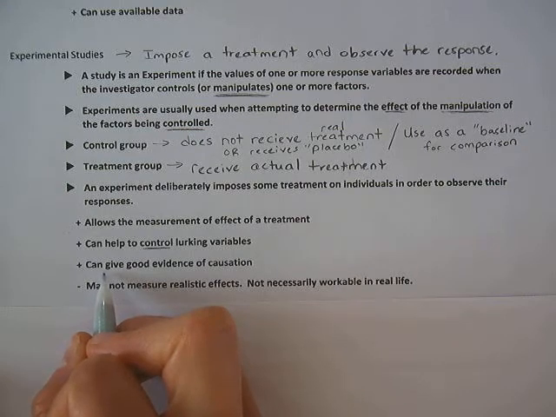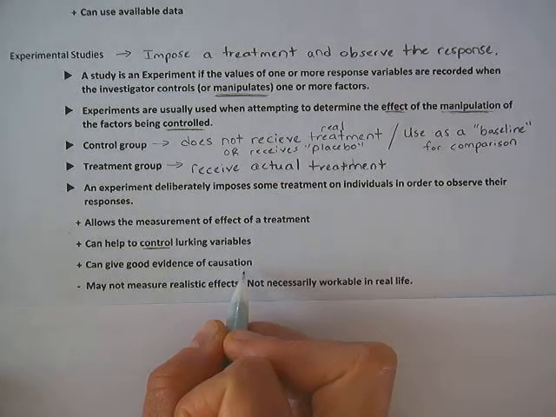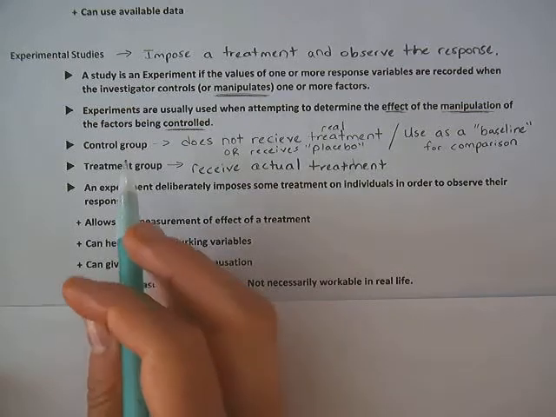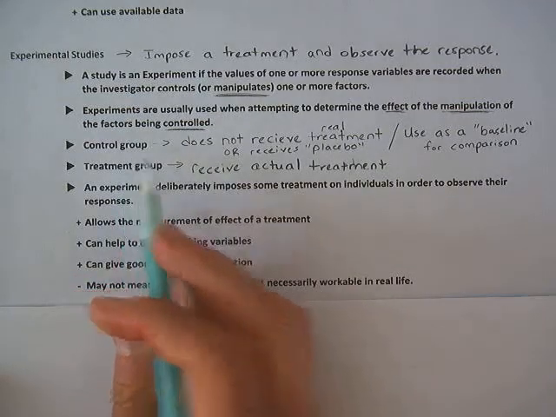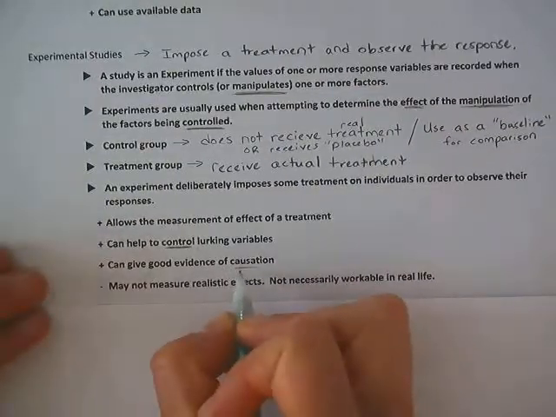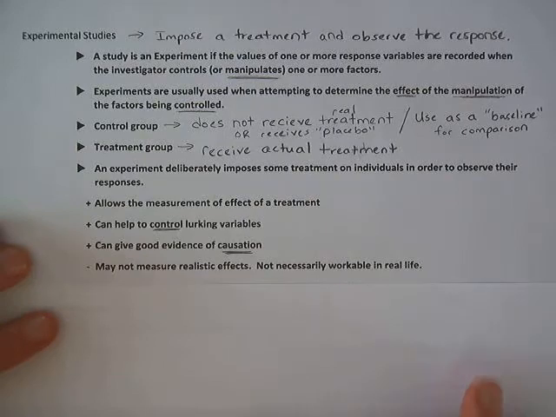Something else is, if you do an experiment well, it could actually give a good evidence of a causation. So if something actually worked, if my peel actually caused the headache to go away, and then in the control group, those people still had the headache, then I could say, hey, my peel causes the headache to go away. And so that would be a good thing.